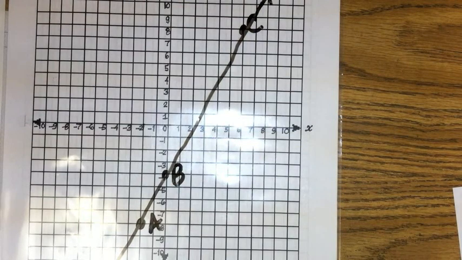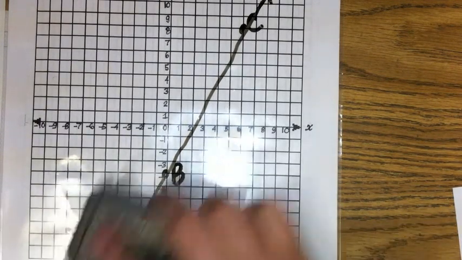Now, is every table, is every chart going to make a line? No. But between this relationship that we've seen with this example, it makes a line. Okay? So let's go ahead and look at another example. Kind of summarize things there.